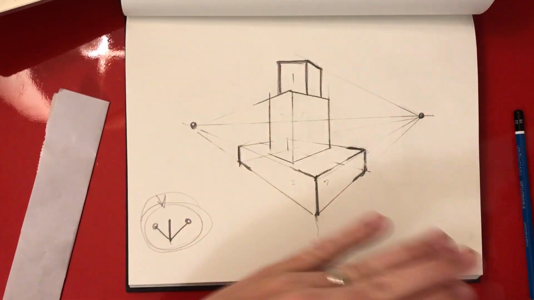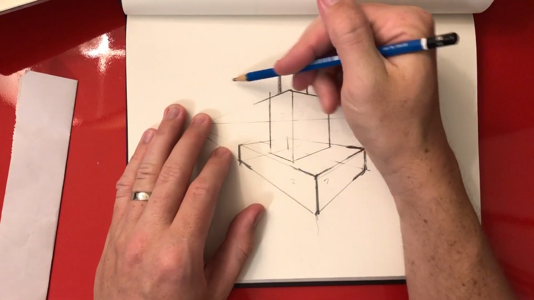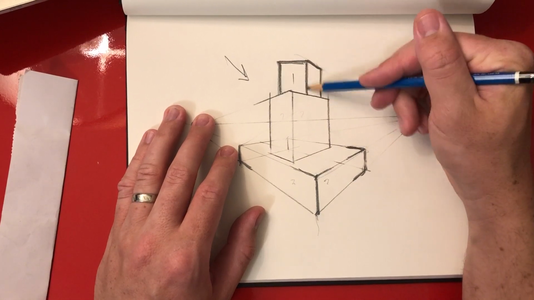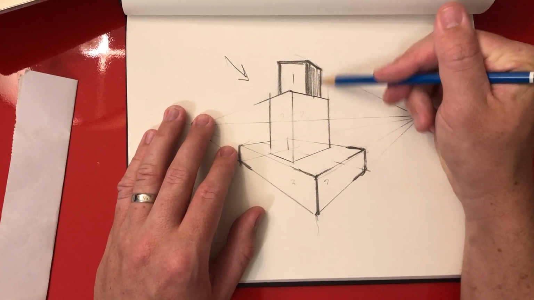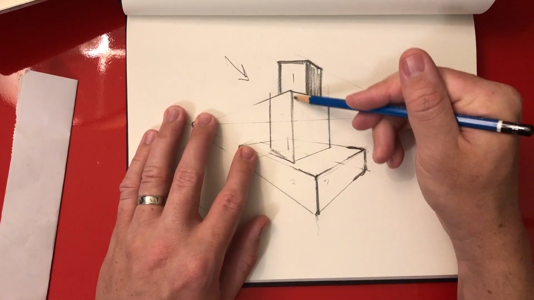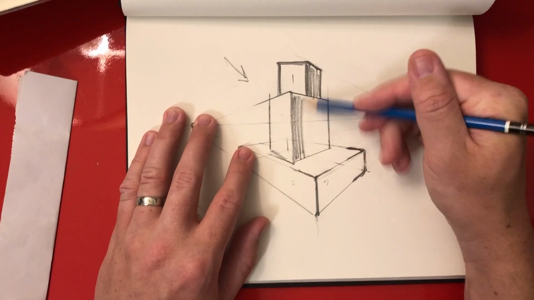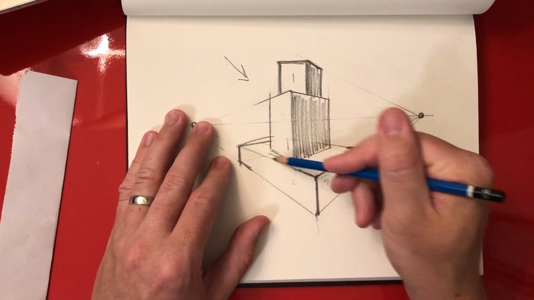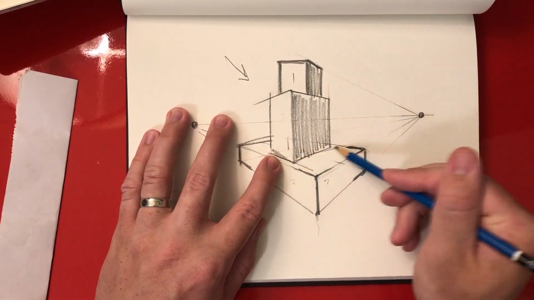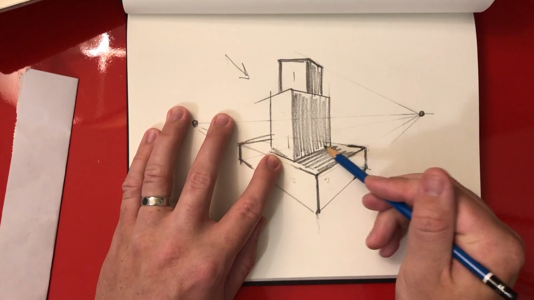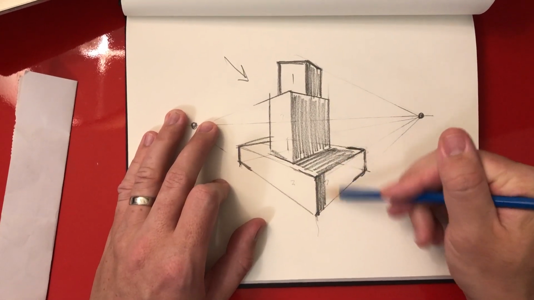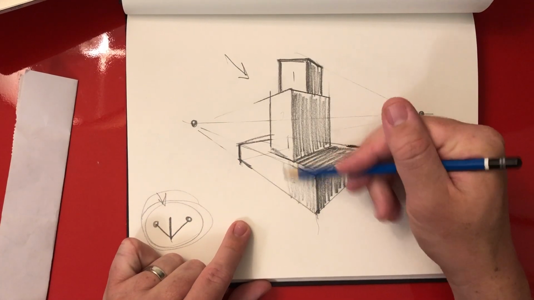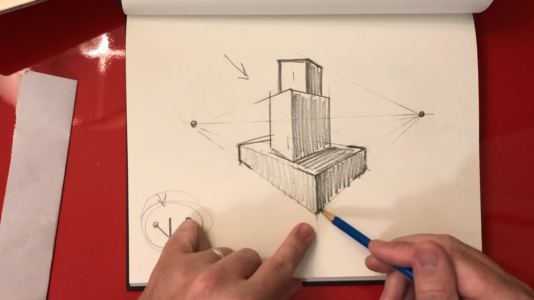And if I want to get crazy, I can start adding on some shadow and shading. Maybe my light source is coming from this direction, which means that this side is lighter and this side's darker. This side is lighter and this side's darker. And this side's lighter, and maybe this guy's casting a shadow. And this side's darker. And this side's kind of a medium. And maybe he's casting a shadow as well.